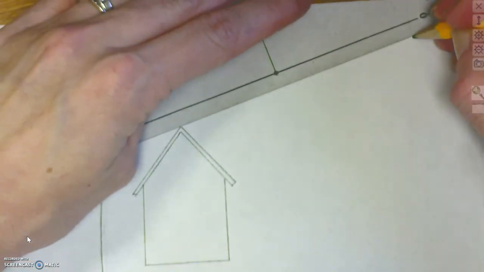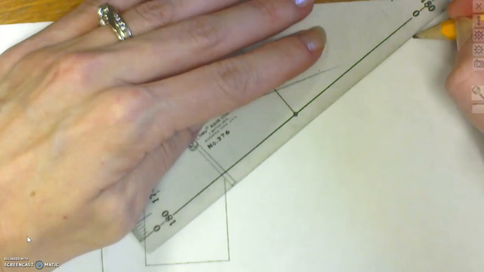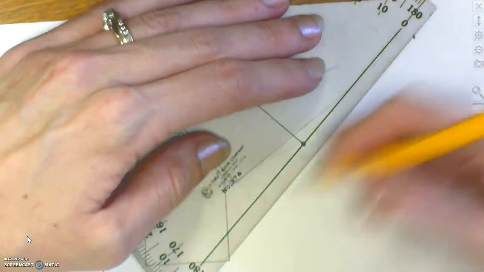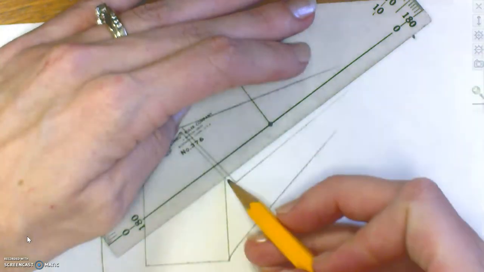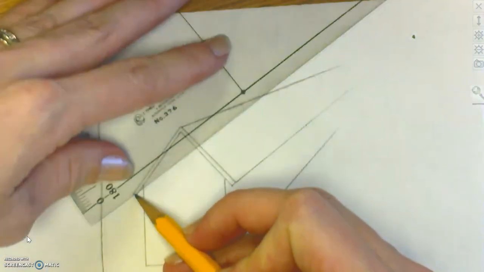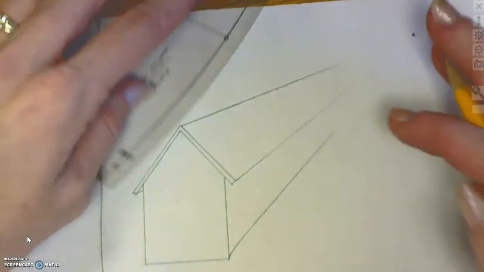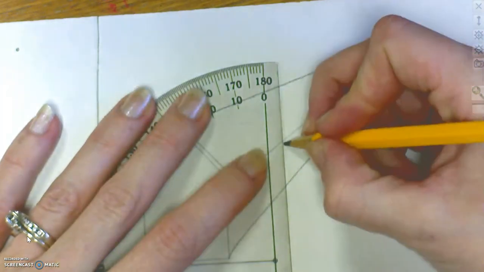I'm going to connect every point to my vanishing point unless I have to draw through a shape, including the edge of my roof, the bottom of the house. Oh, can't connect this one because it's going to draw through. I can connect a little bit right here. Okay, so now I'm going to chop. I'm going to use this vertical line. I'm going to come over here and I'm going to chop it.